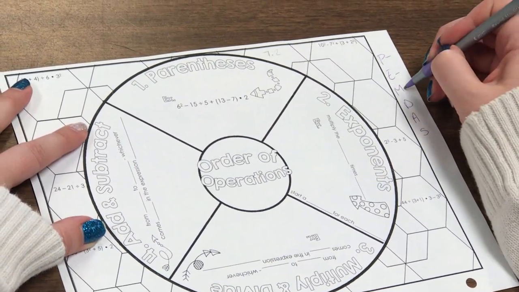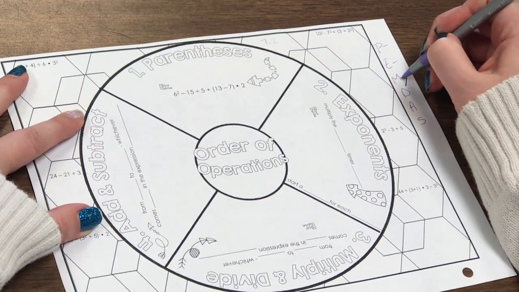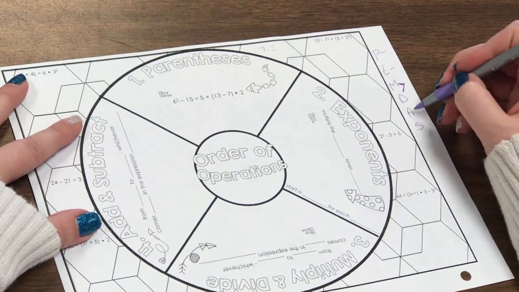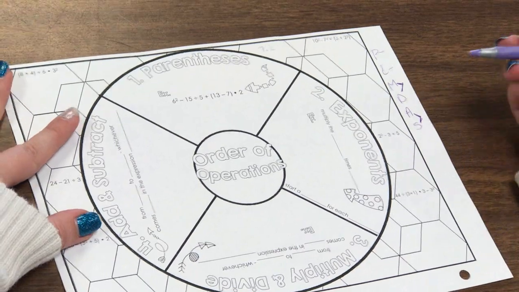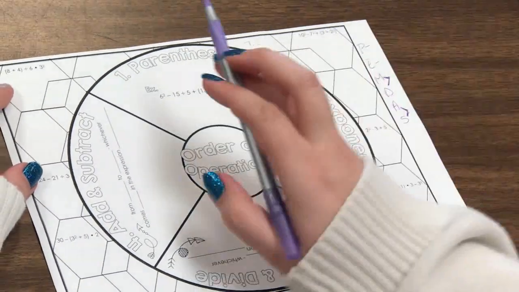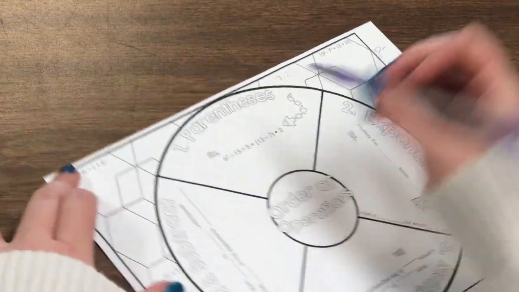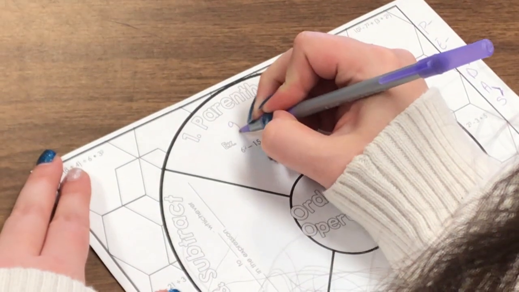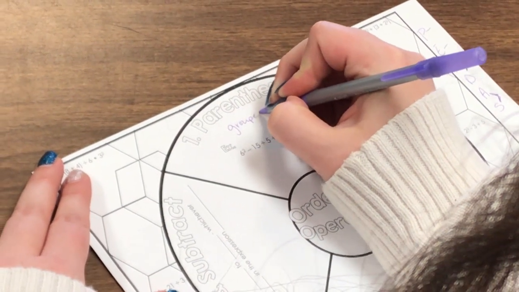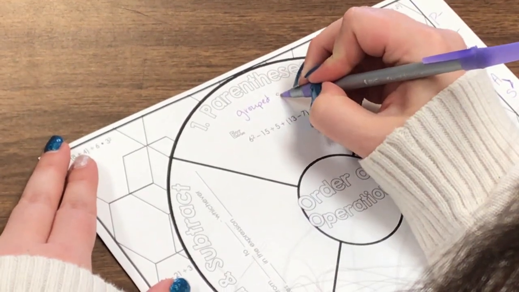Parentheses, exponents, multiplication or division. It's whichever one comes first, or adding or subtracting. It's whichever one comes first in your problem. So the example, number 1, it says parentheses, and it says grouped symbols are first.